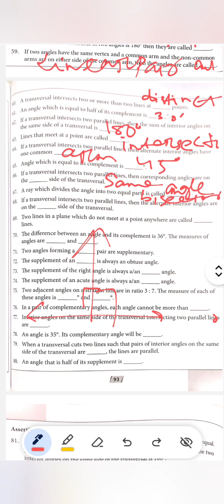Okay, now come to the next part. If a transversal intersects two parallel lines, then the alternate interior angles are on the dash side of the transversal. Opposite side. Next question: two lines in a plane which do not meet at a point anywhere are called parallel lines.